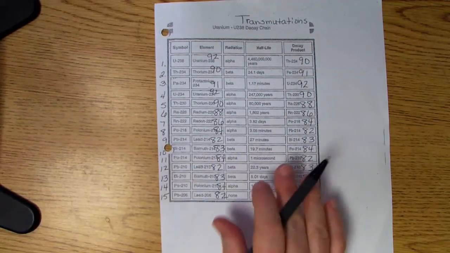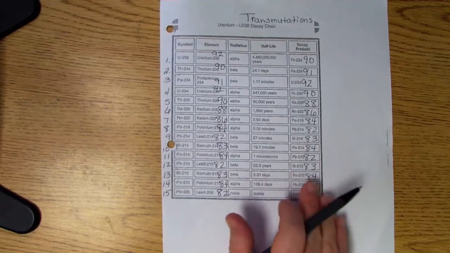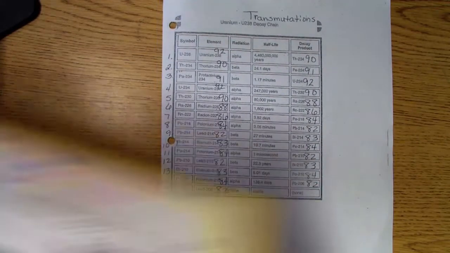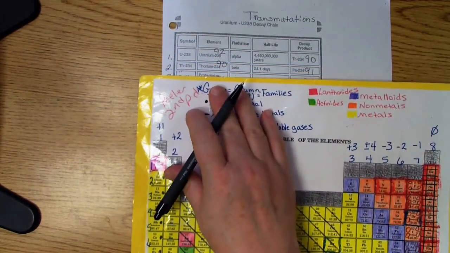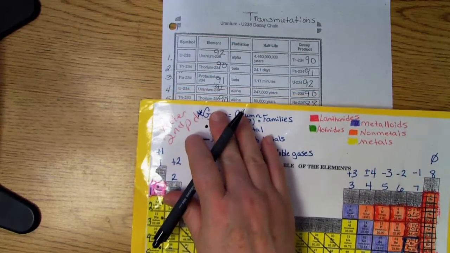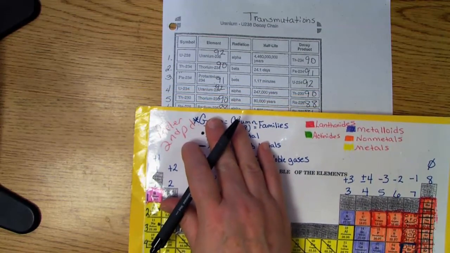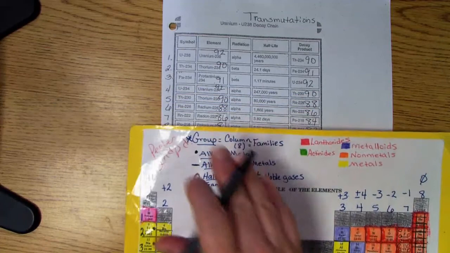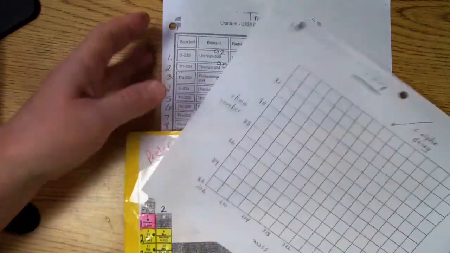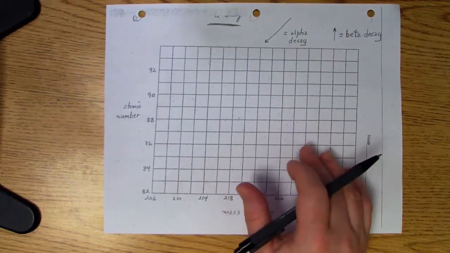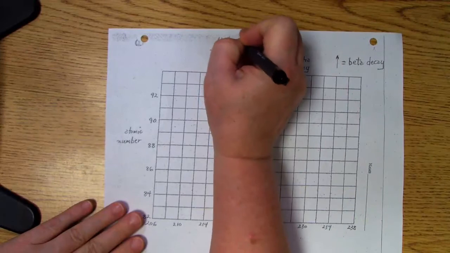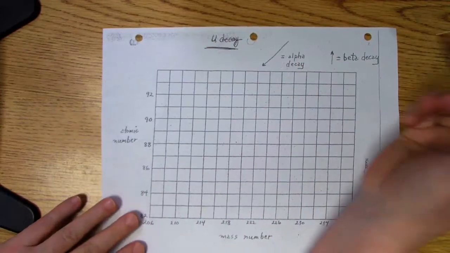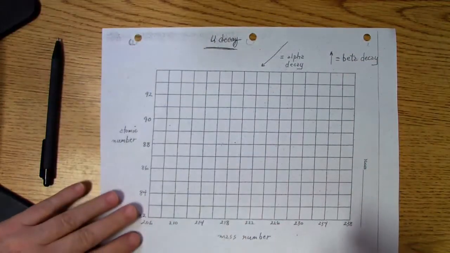So now, put this paper to the side so that you can refer to it. And I would recommend having a ruler or a piece of paper that I could sort of guide myself down each transmutation, each row, so that I don't get confused and get lost. Now your graph paper, which you also have, the top part's been cut off. That just says uranium decay. You can write that in if you'd like. And I'm going to use some colors to help you with this.